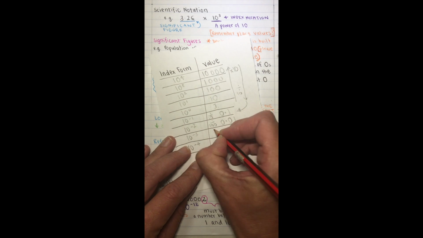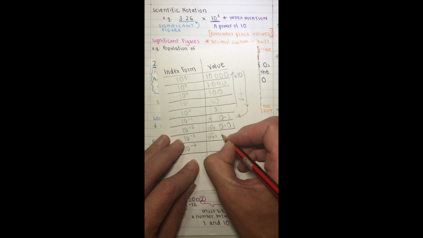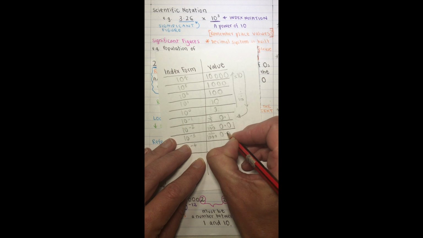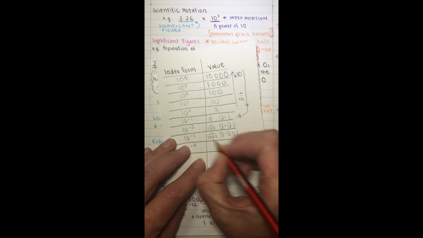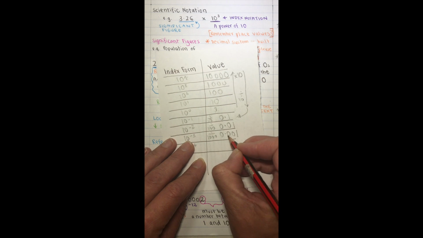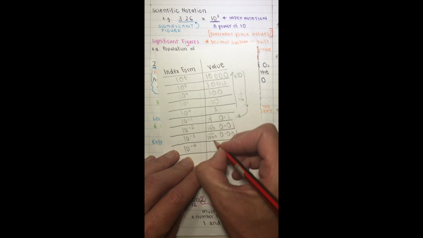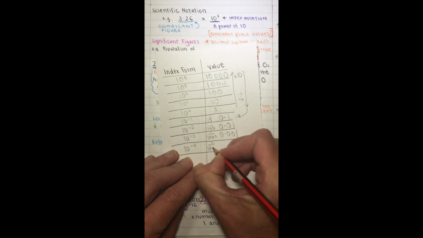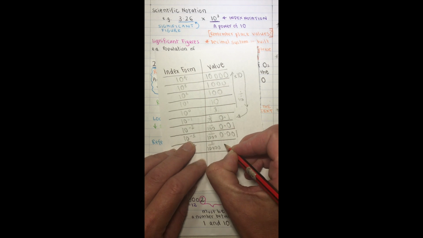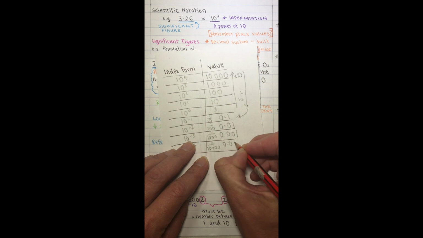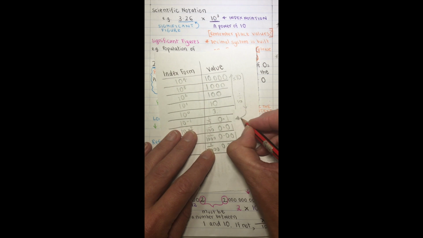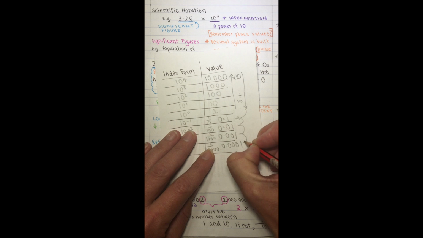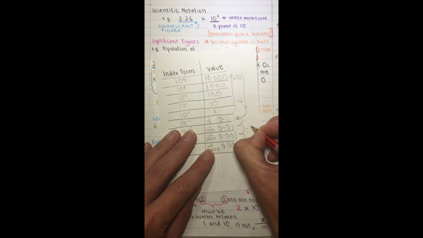This one's obviously going to be 1 over 1, 2, 3 zeros, which is going to be 1/1000th. 0.001. Again, 3. 1, 2, 3. Cool. And finally, 1 over 10,000, which is 0.0001. I'm dividing each time by 10.